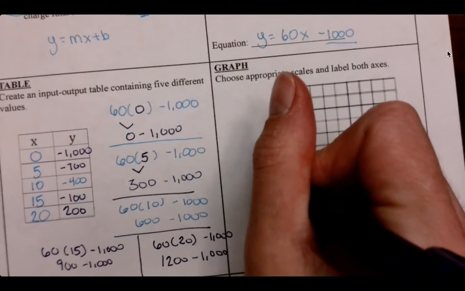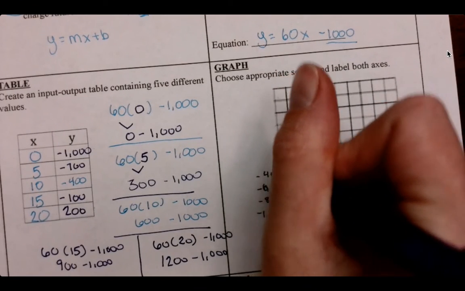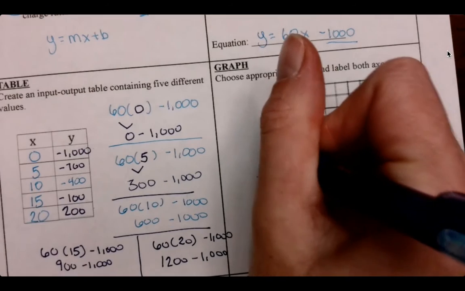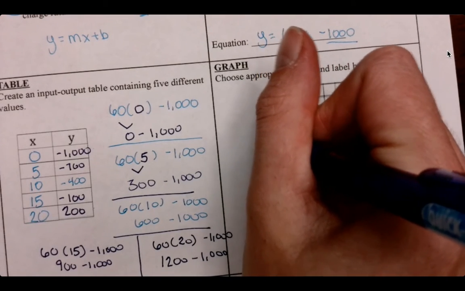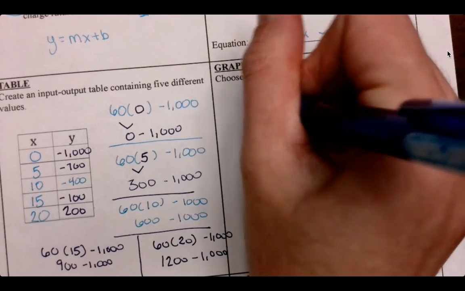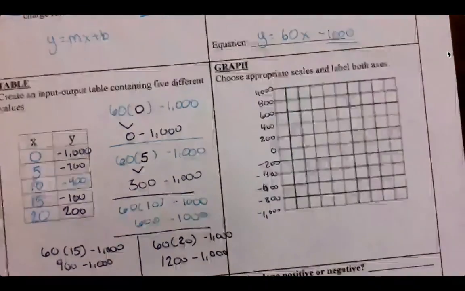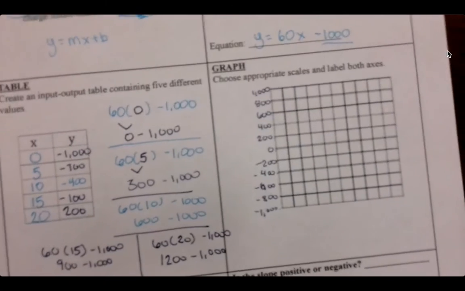Negative 700. Oh, I'm sorry, 600. Negative 400. Negative 200. This would be 0. Then we're going to go up positives, right? 200, 400, 600, 800, and then 1,000. Okay?